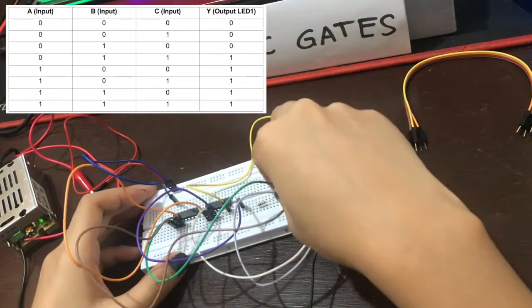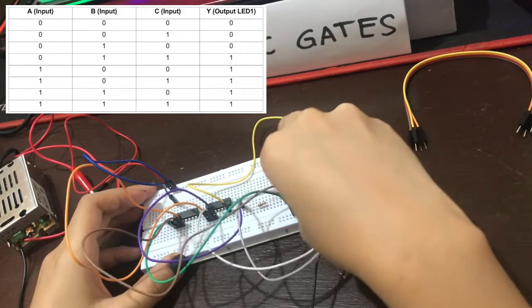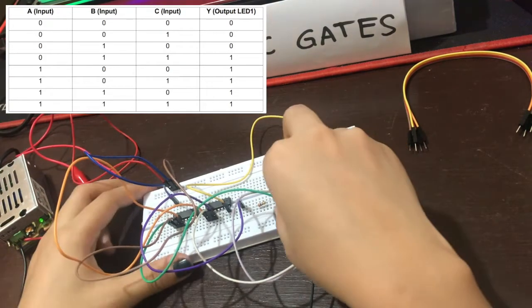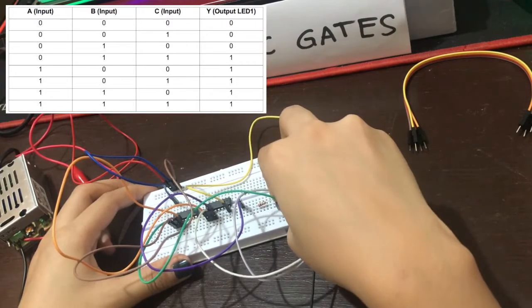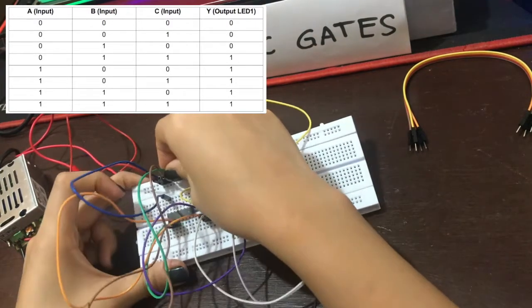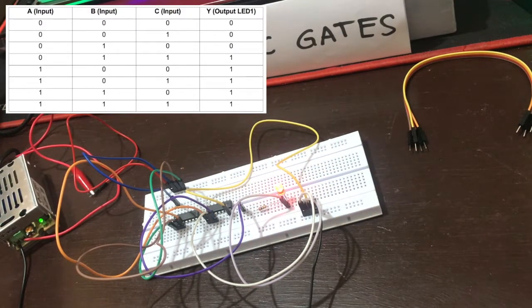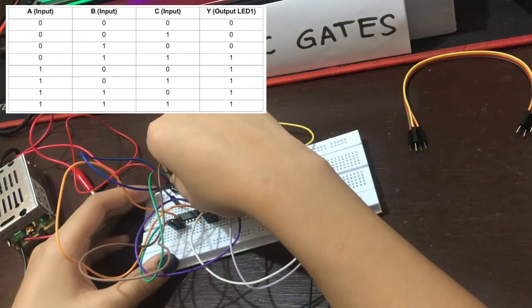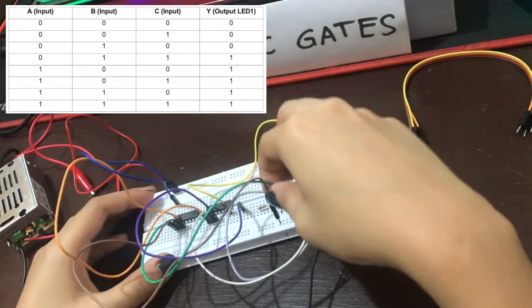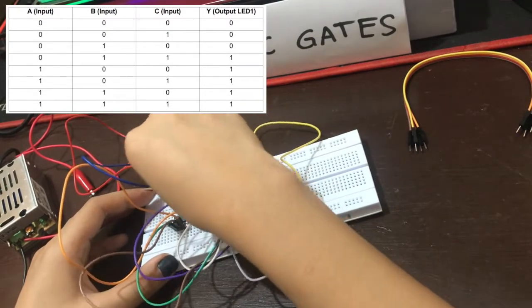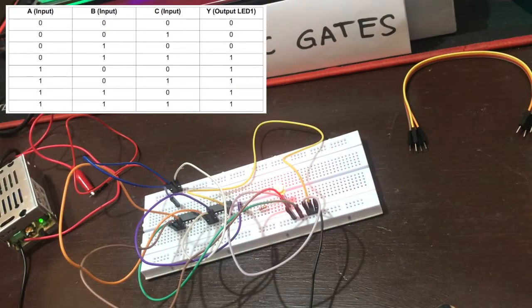When input terminal for B is logic 1, output is still logic 0. But when both B and C have input terminals of logic 1, output terminal is logic 1. When input terminal A has logic 1, output terminal is logic 1.